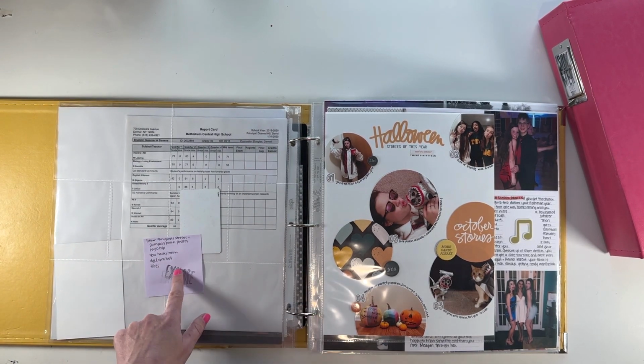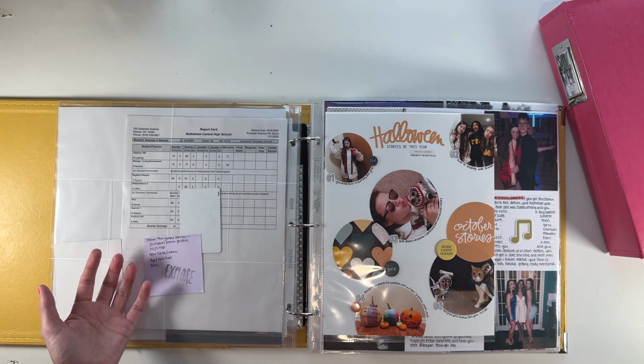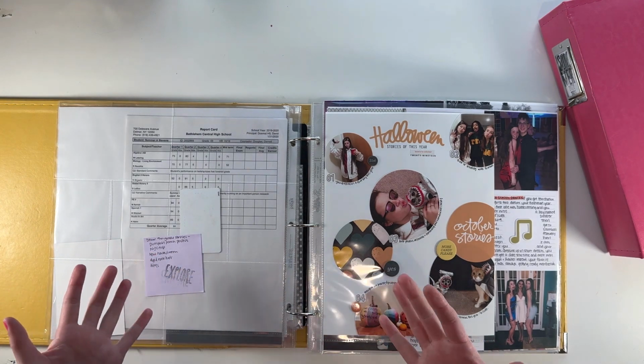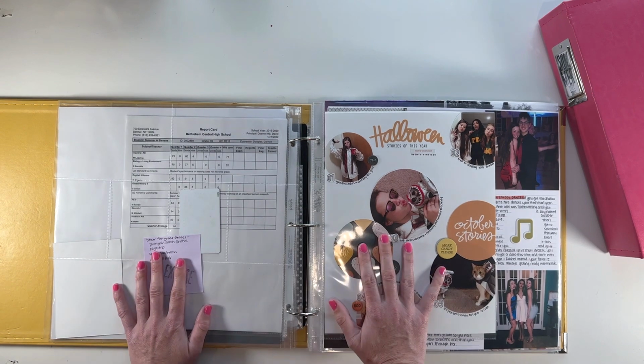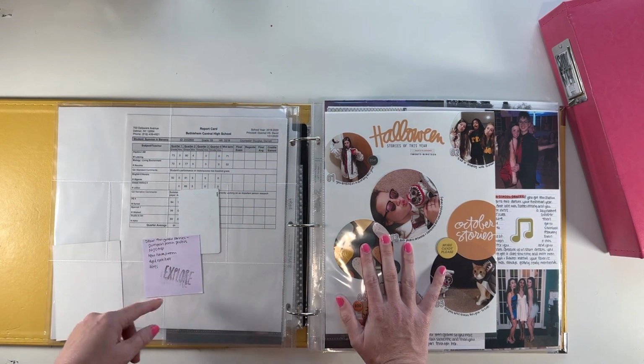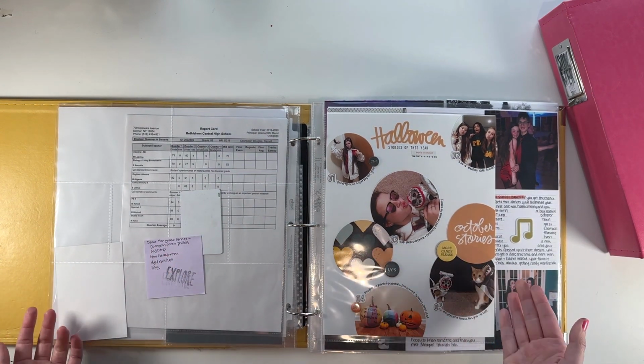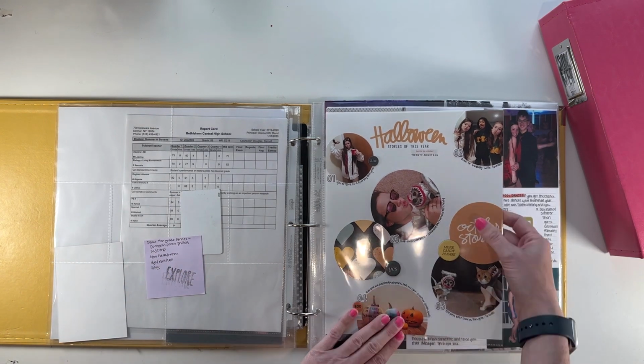And this gives me a prompt for if I'm planning stories with a story kit or I want to document something in our album, I can look at this and say, oh, this is a story I haven't told yet. Maybe I should do that one.